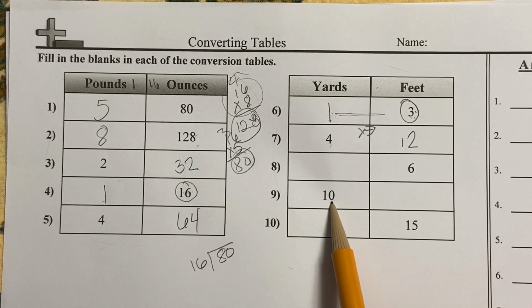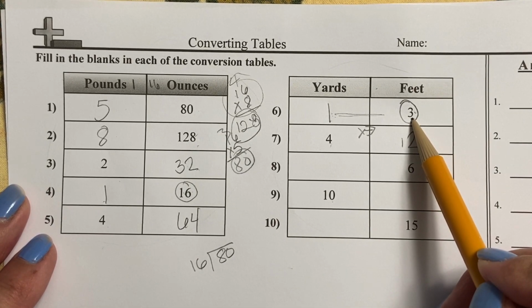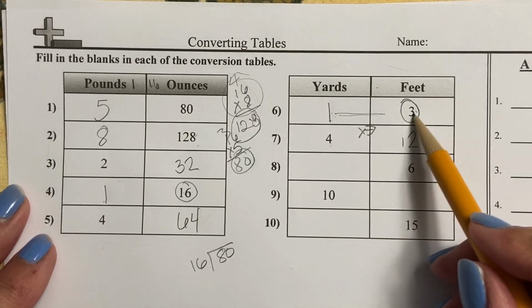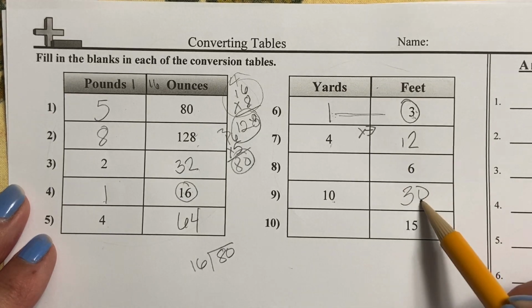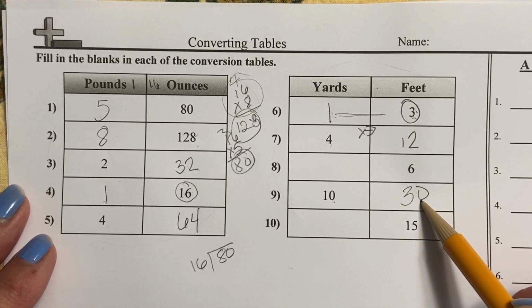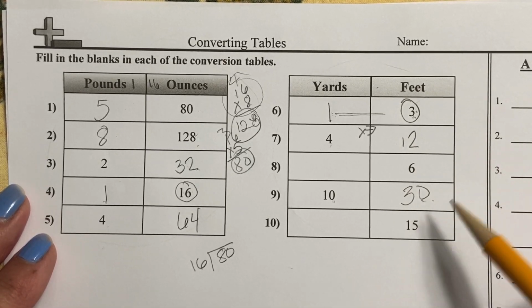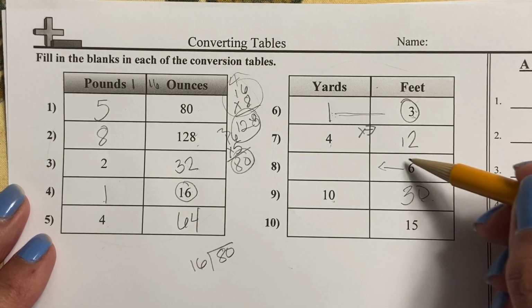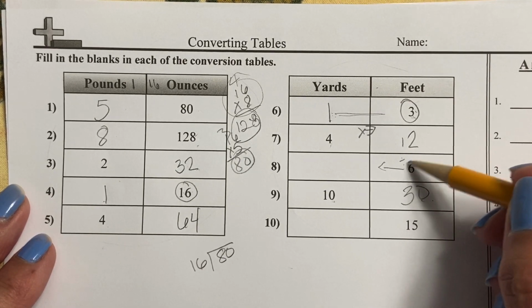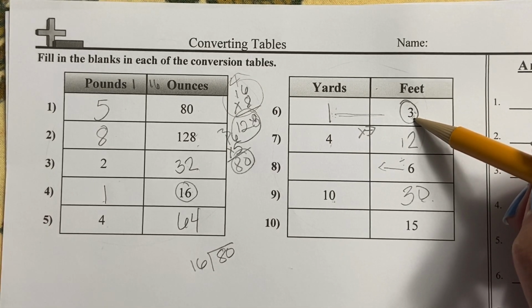Let me go ahead and jump down to number 10. Again, my unit is 3. So if I have 10 threes, I have 30. 10 yards equals 30 feet. So this is the 4th grade section of this table. Now we have to go backwards. Now we have the small units, and we need to divide the small unit to get the larger unit. But we're still dividing by the number that goes with the unit, number 1.